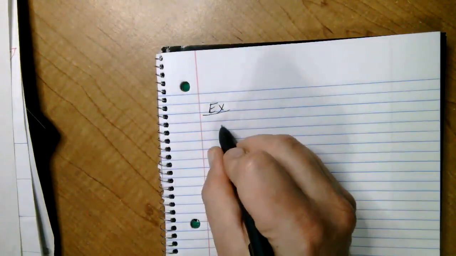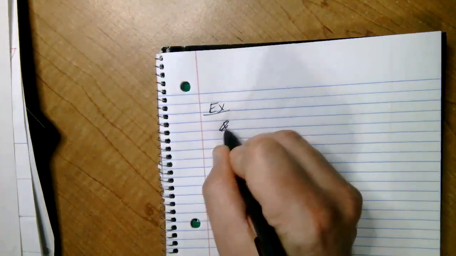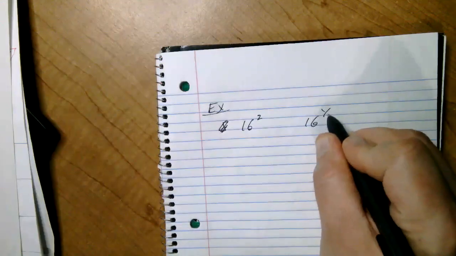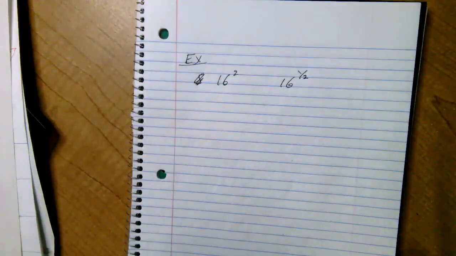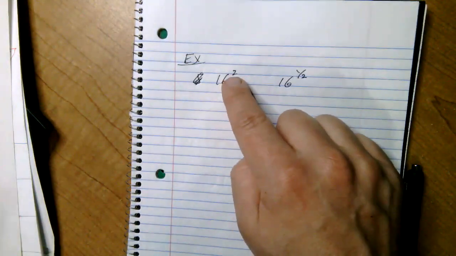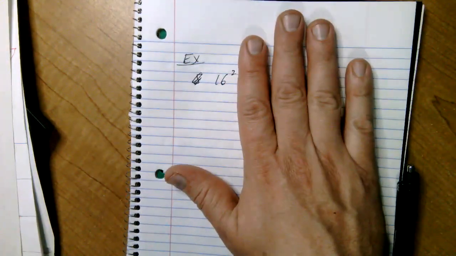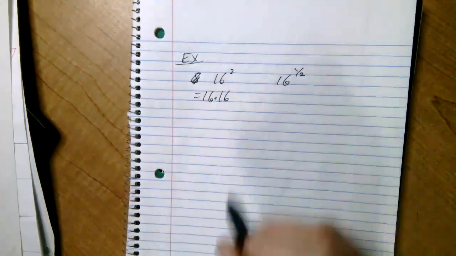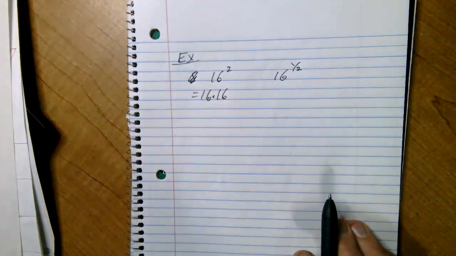Okay, so what I mean by that is, just as an example here, to get the blood flowing before we get to that. If I gave you 16 squared as opposed to 16 to the 1/2, okay? So there's a big difference here. If you're talking about a number raised to a normal power, a nice number that you're used to, what does that mean? It means you take that number and you multiply it by itself that many times, okay?